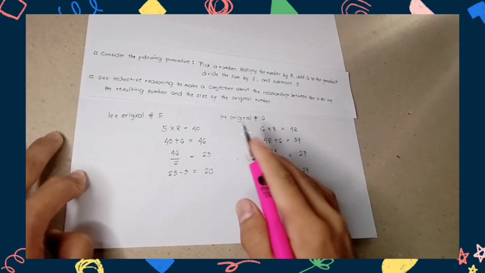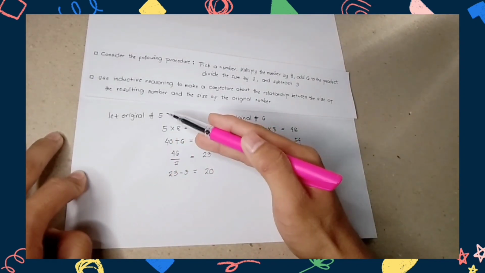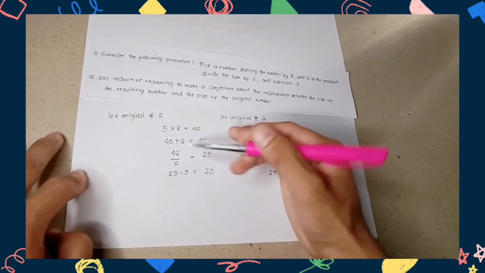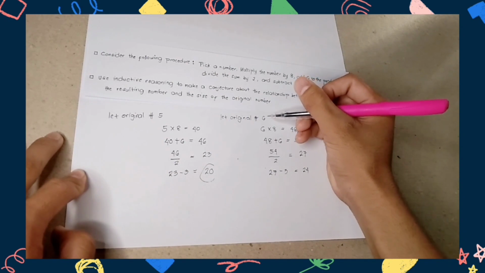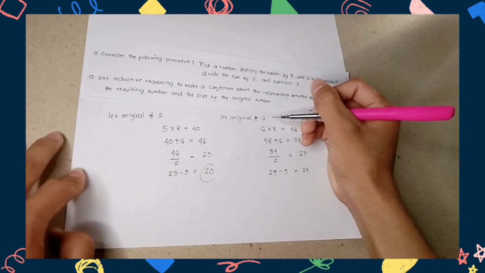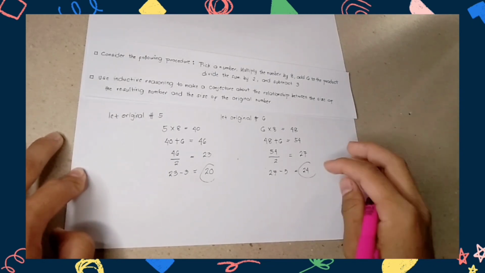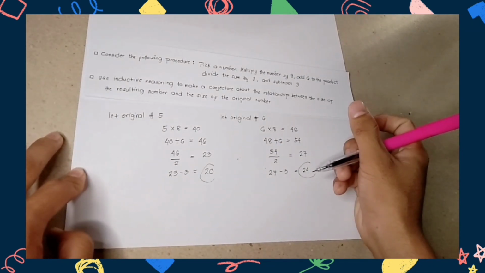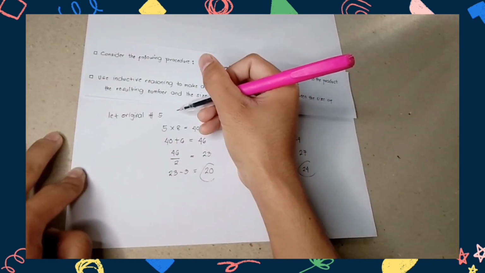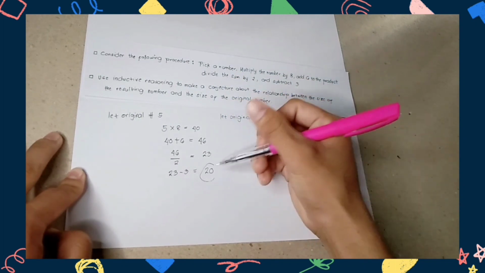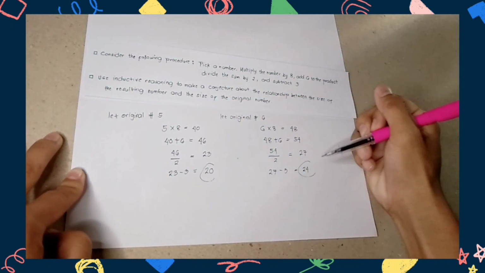We saw that from 5, the original number, it produces the final answer 20. And from the original number 6, it produces the final answer 24. We conjecture that the given procedure gives a number that is 4 times the original number. So 5 times 4 equals 20. 6 times 4 equals 24.